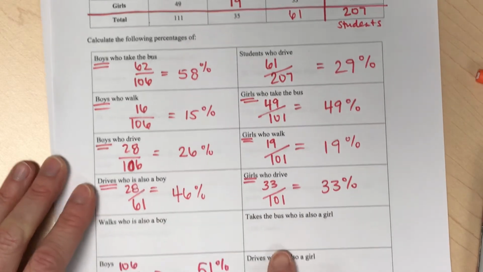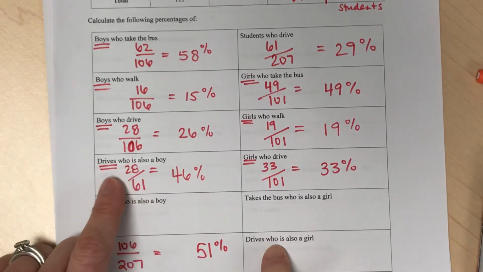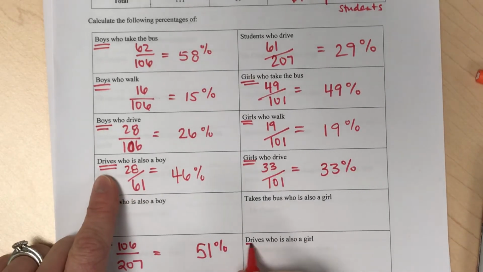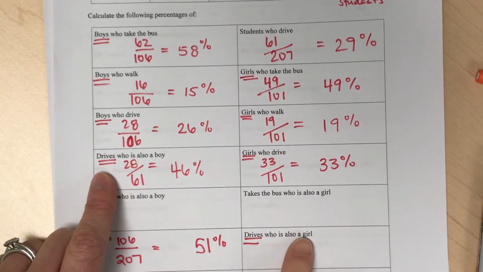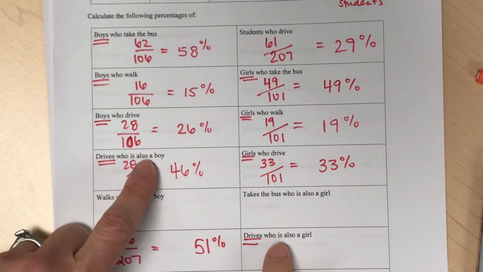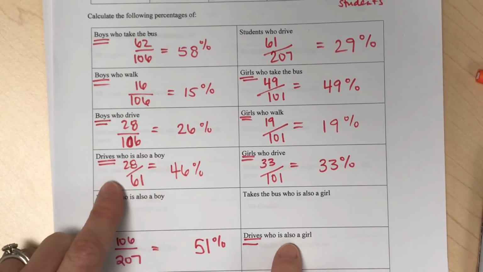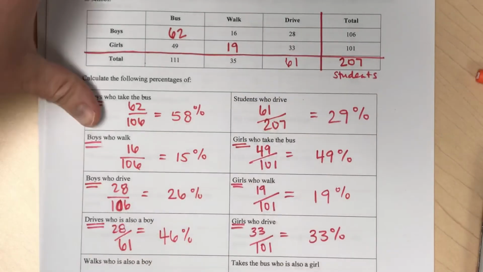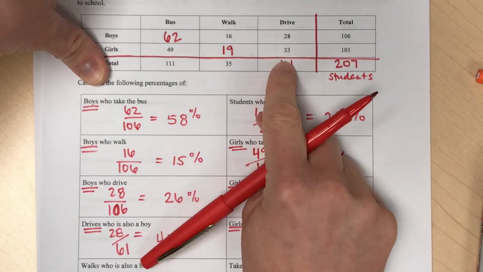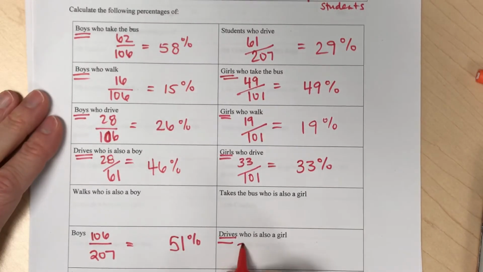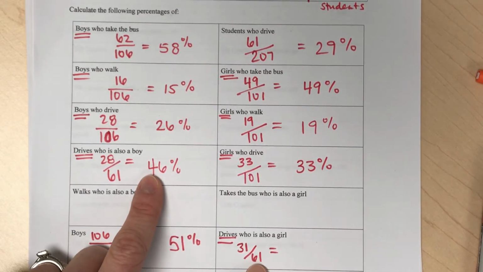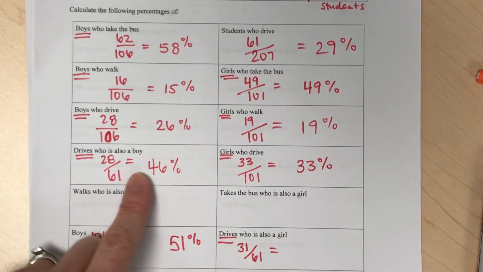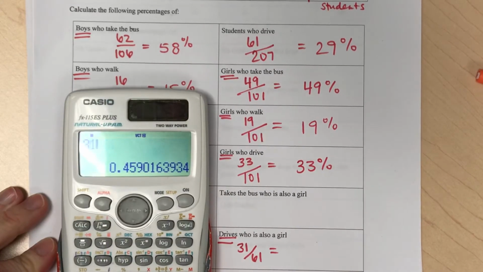Out of the students who drive, who is a girl? These two should make 100% together because out of the group who drive, there were only two categories, boy or girl. So 33 out of 61 is going to be my fraction here. 31 divided by 61 should come out to be 54%.